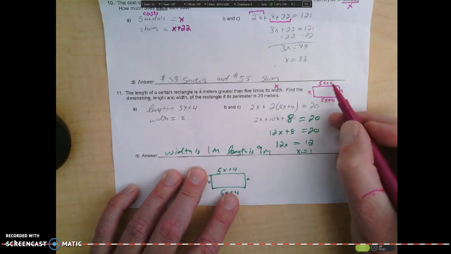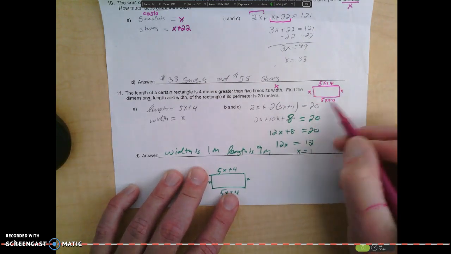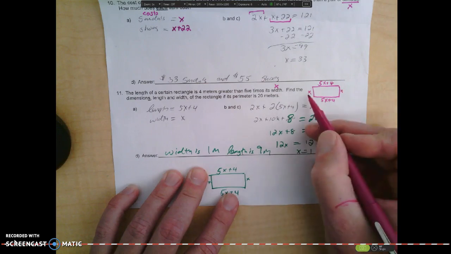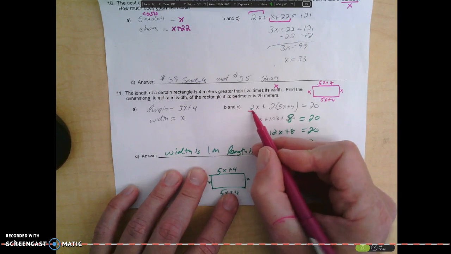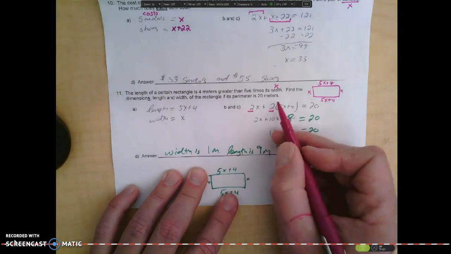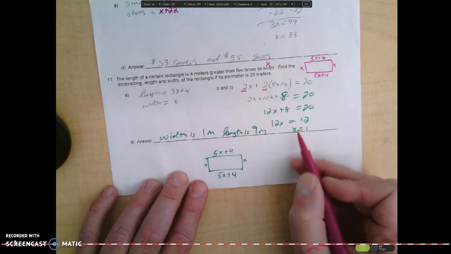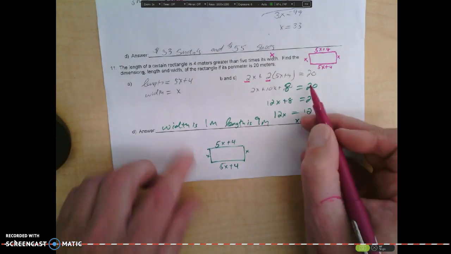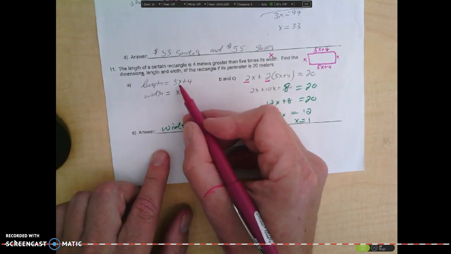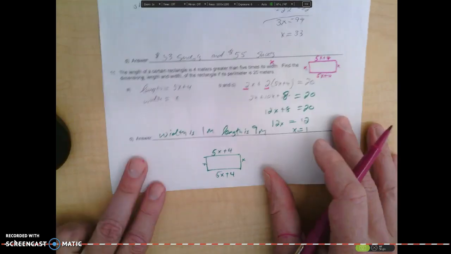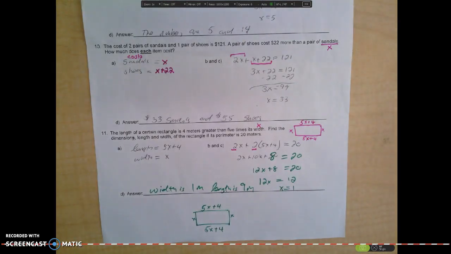And what a lot of you did is you didn't remember that there are 4 sides. So there are 2 X's and 2 of these 5X plus 4s, and that's where this 2 and this 2 is coming from. And then, of course, you simplify, distribute, and all that, and this is the easy part, and you should end up with X equals 1. Well, X represents the width, and then when you plug 1 right in here for the length, 5 times 1 plus 4 is 9. That's it. Hopefully you can study these and understand what you did wrong before the test.